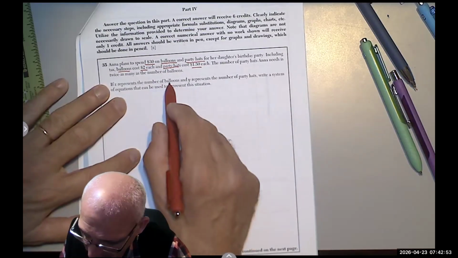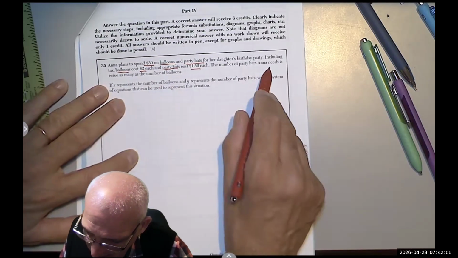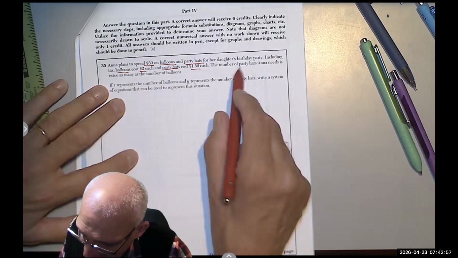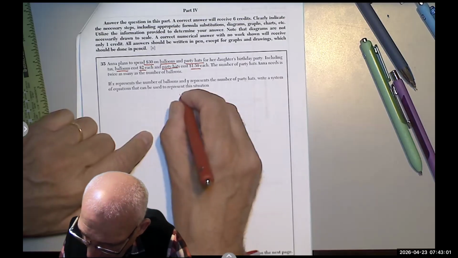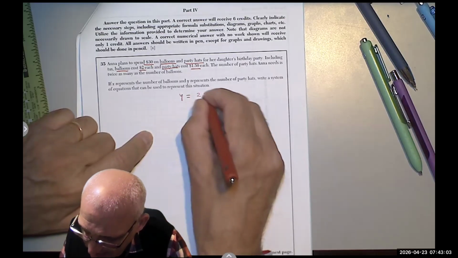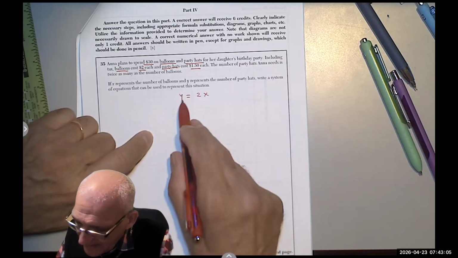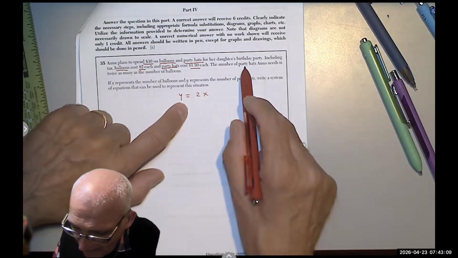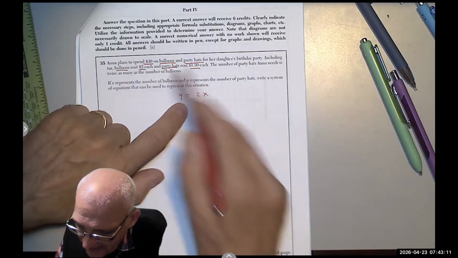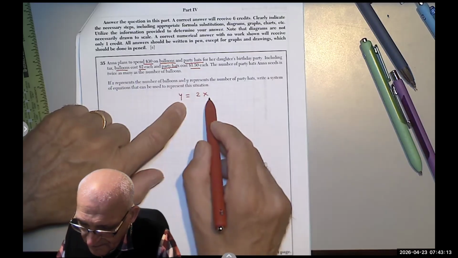So the number of hats is double. The number of hats is y. So y equals 2x, right? The number of hats is twice as many as the number of balloons.